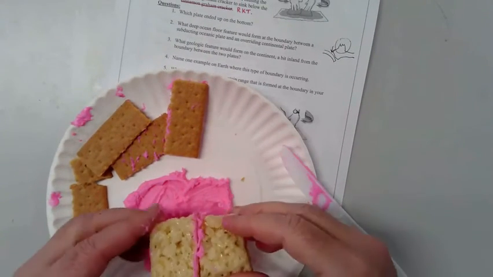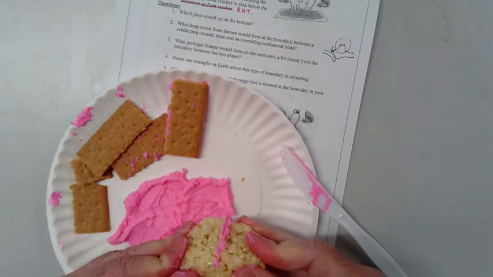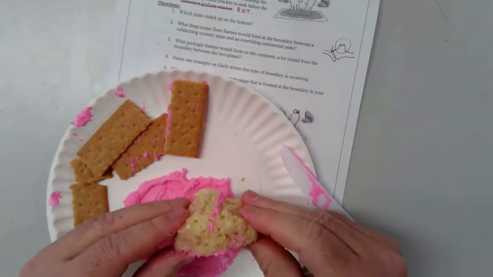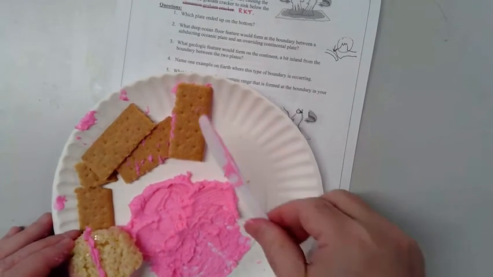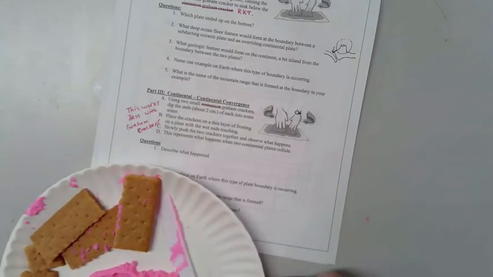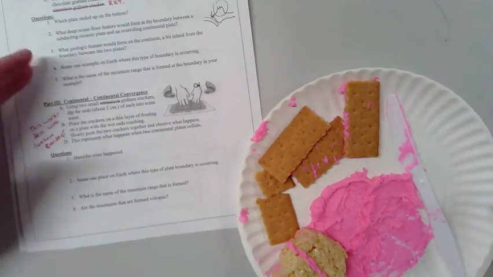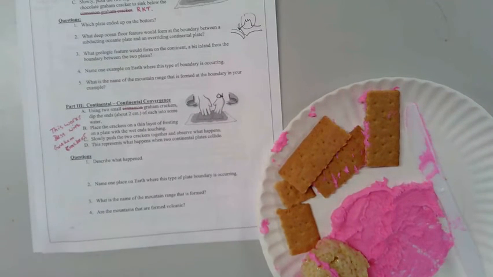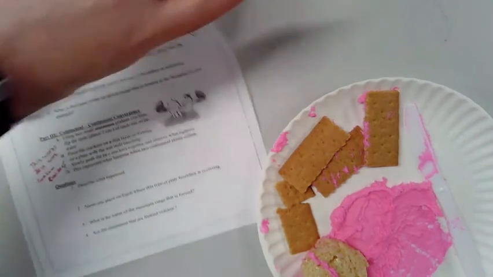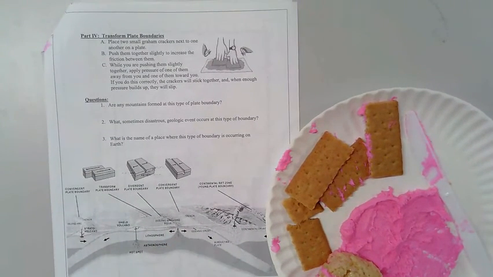So the idea with continental convergence is as they come together, they squeeze together and they form mountains. And you can kind of see how that might occur. No subduction occurs. This occurs, as we learned in class, when India ran into Asia, forming the Himalayas. So describe what happened. Name one place on Earth where this type of boundary is occurring, and what's the name of the mountain range that formed. And are the mountains that are formed volcanic? And we find that they are not. They're called folded mountains. Finally, the last one is transform plate boundaries.